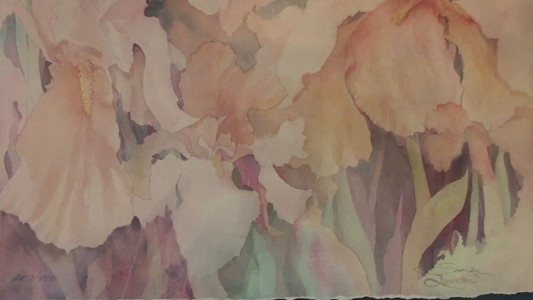You can continue to look at the picture for relaxation, and this is a copy of a painting of irises that we have in our hallway. I like the soft colors.